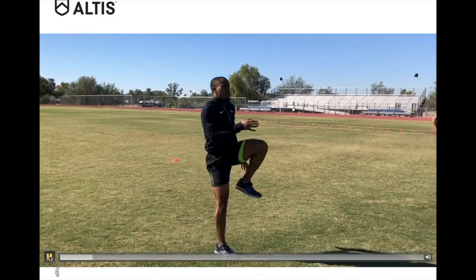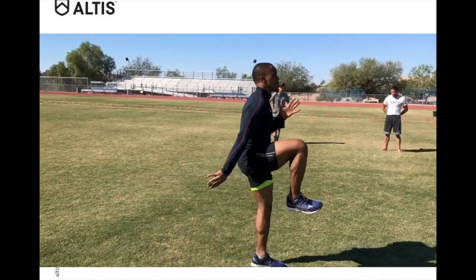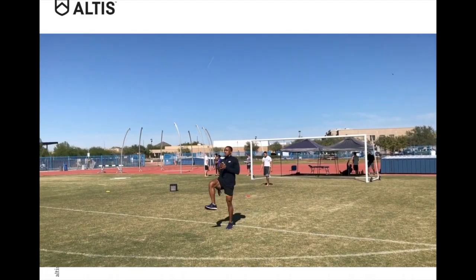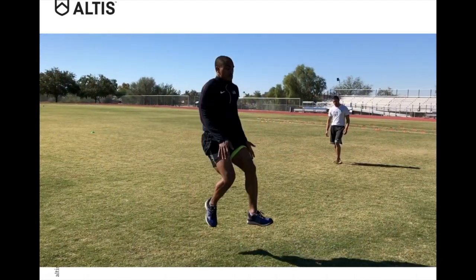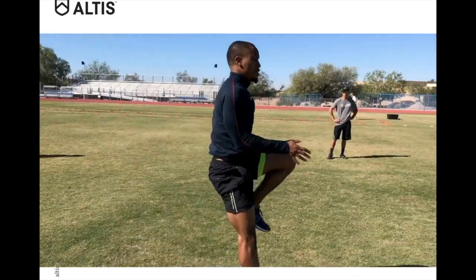This is just some of the sprint drills that we go through. Everything's very up and down with a quick switch of the thighs.